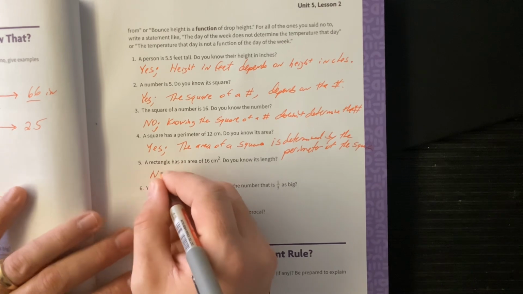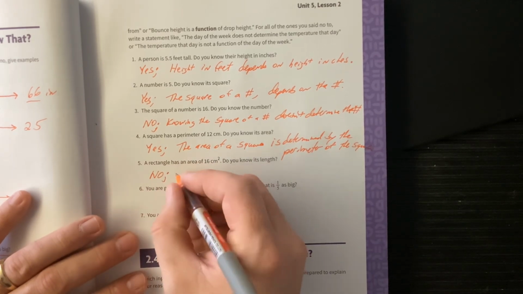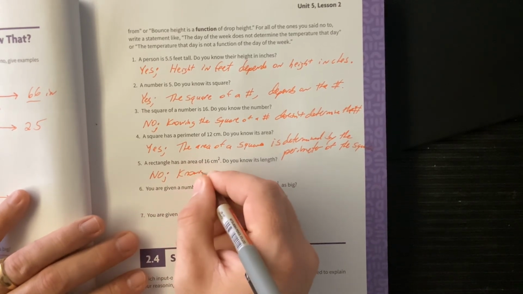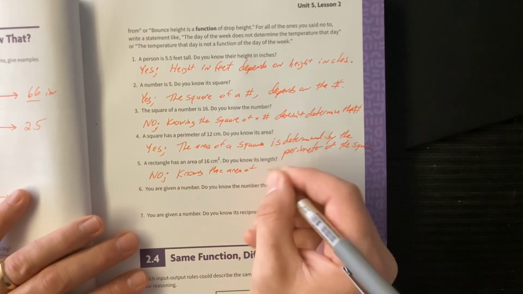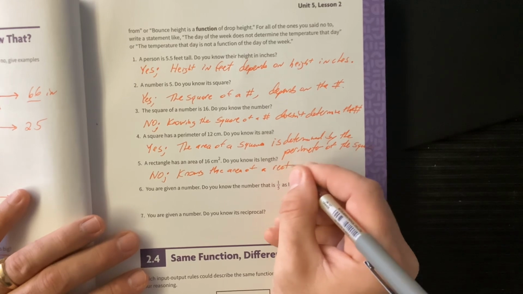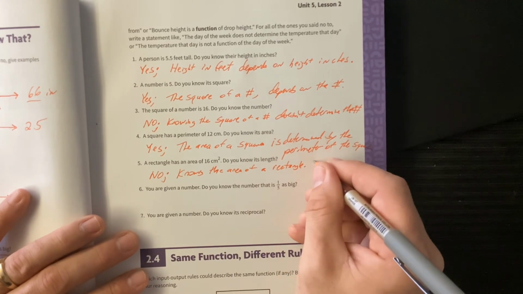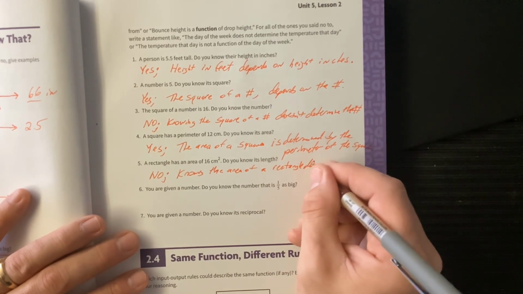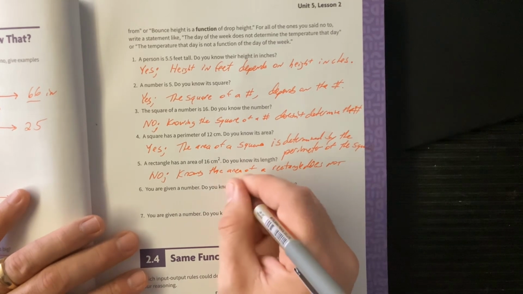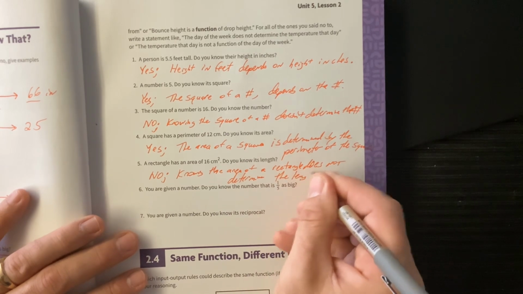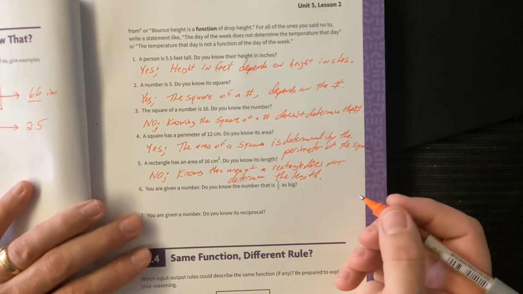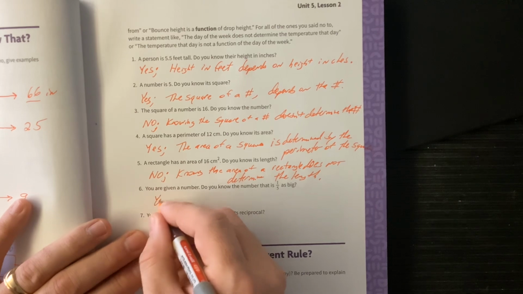This one is again no, our last no. Knowing the area of a rectangle, excuse me, does not determine the length. Remember the other possibilities we could do there. This was yes.